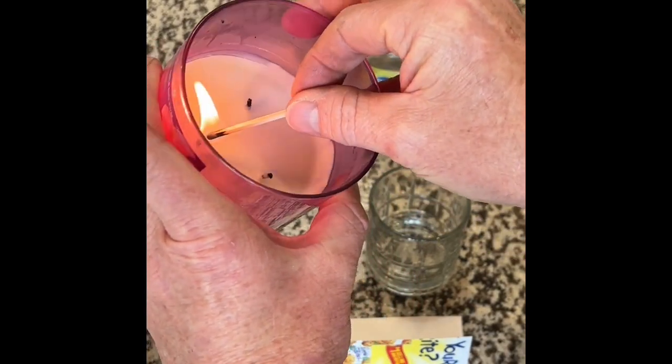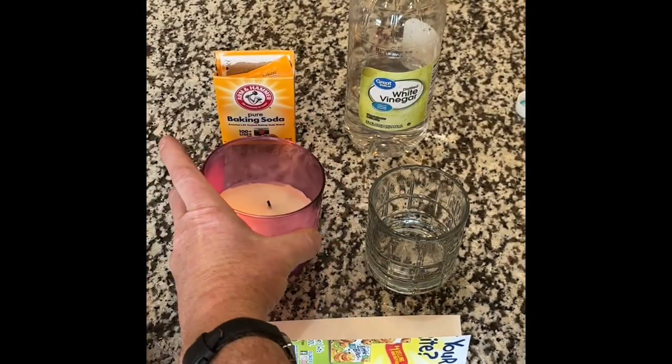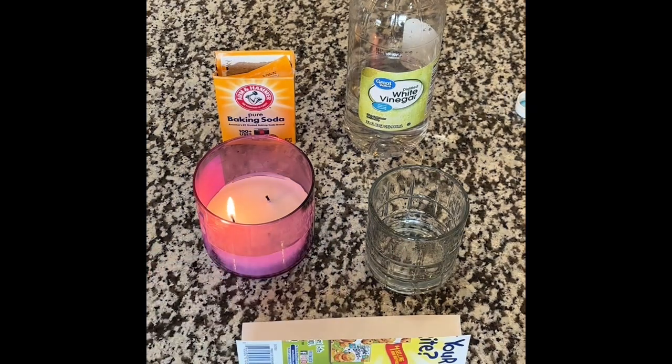I'm just lighting one wick. There we go. Please don't burn your house down.